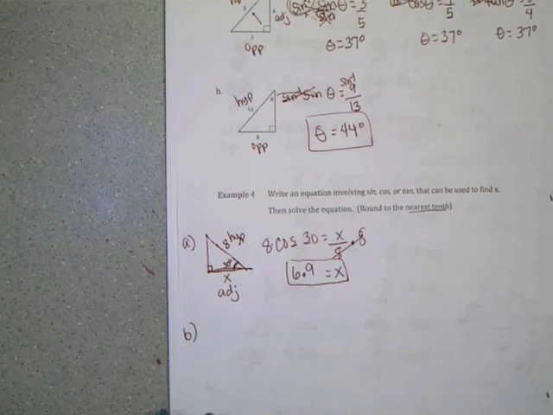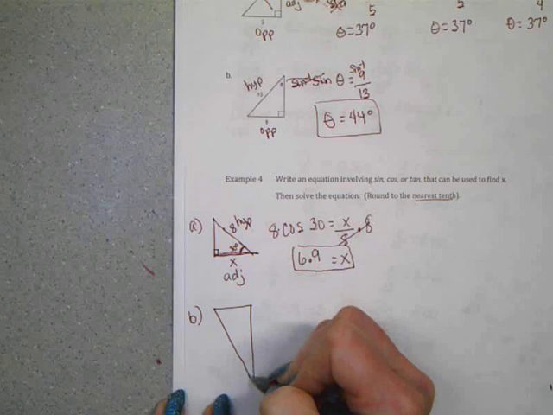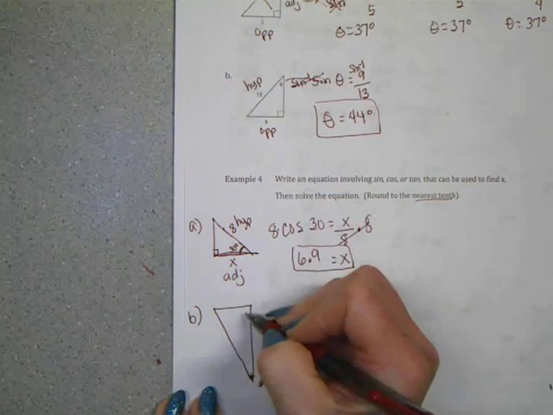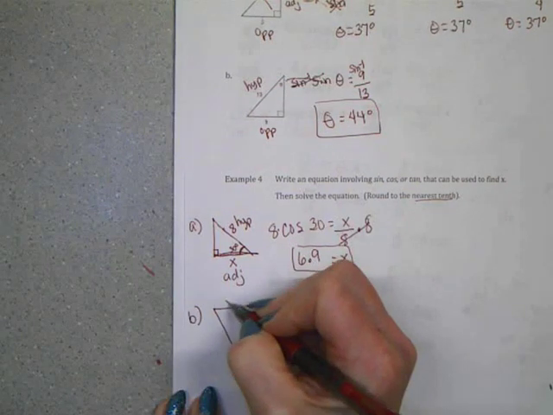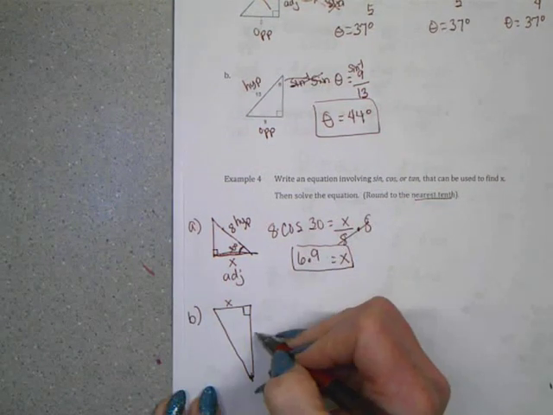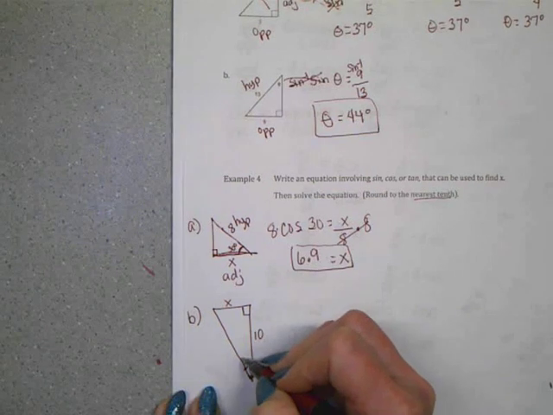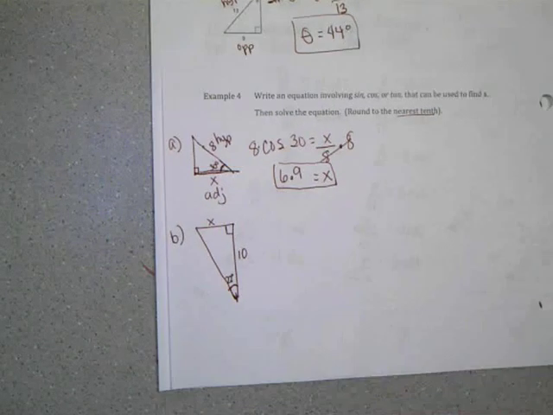That was finding the adjacent leg. So this time, draw my triangle again, slightly different. Oh, there we go. Here's my 90-degree angle. I'll better mark it because it's a little bit difficult to tell. This side is x, this side is 10, and my angle is right here, and we're going to say that it has 22 degrees. So it's a 22-degree angle.